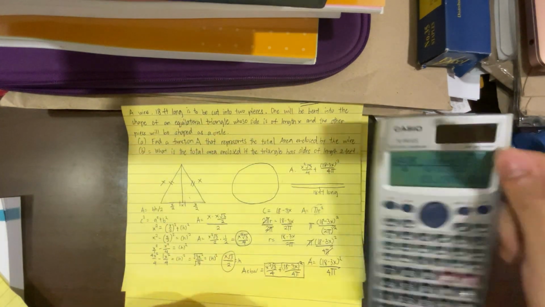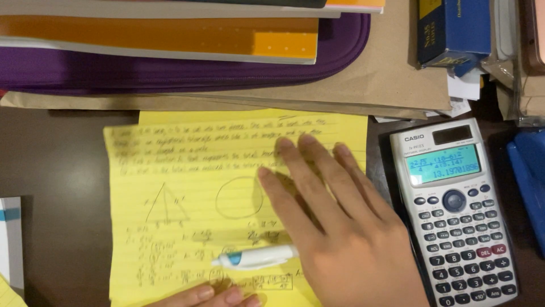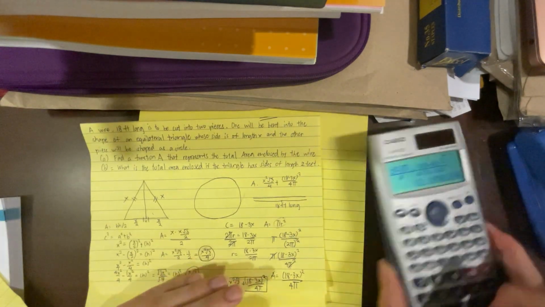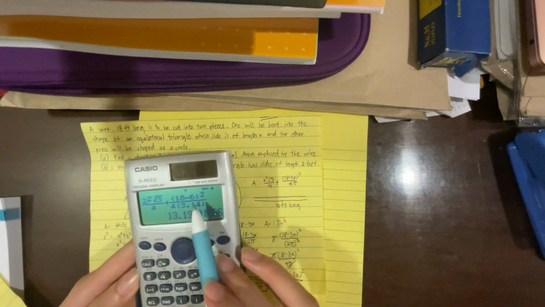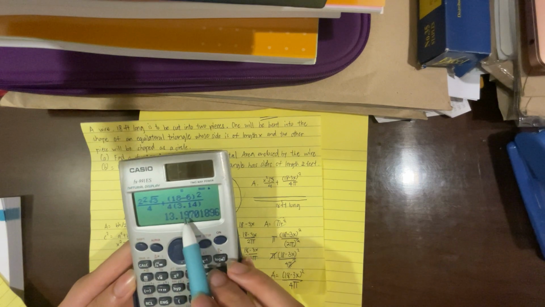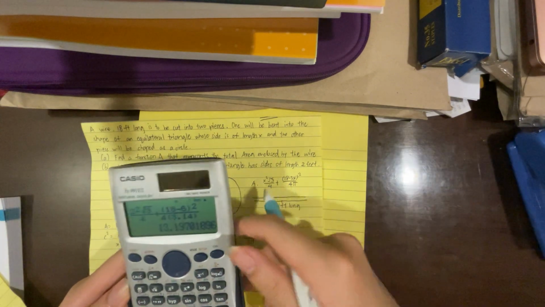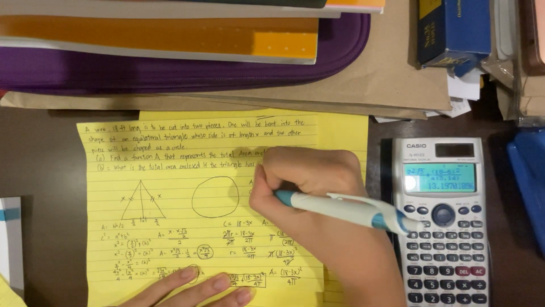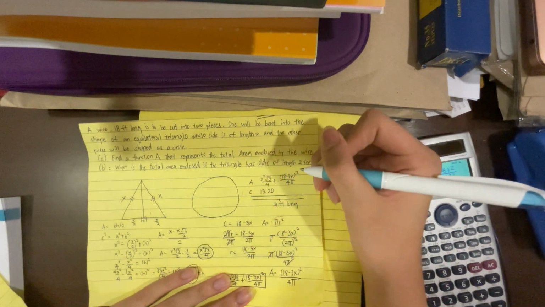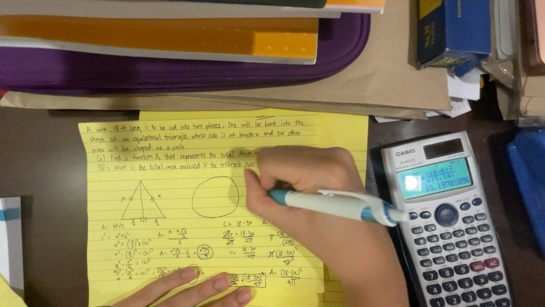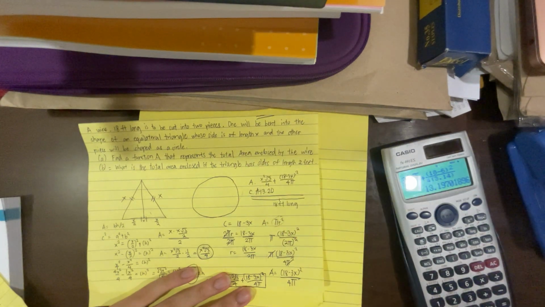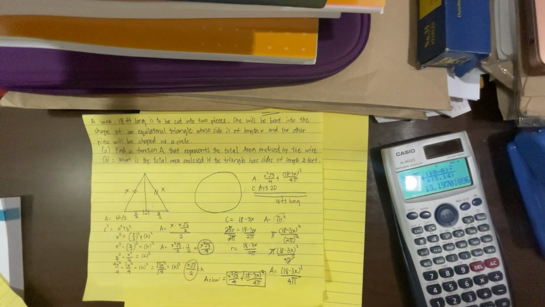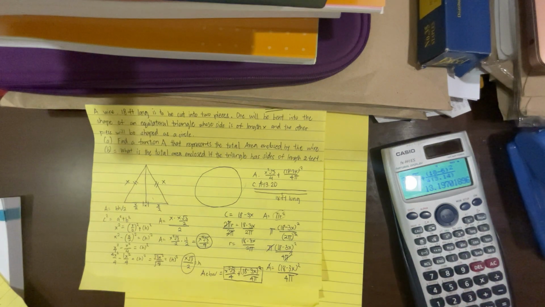So technically, your answer would be, well, it's rounded off. So you round this off. So 13 point, technically that's 13.20. So we rounded off to 2 decimal places. A would be 13.20. A equals 13.20. Yeah, that's it.